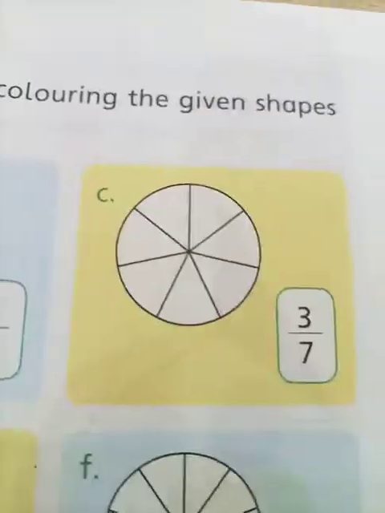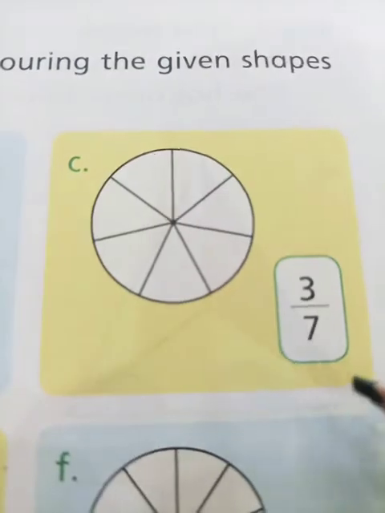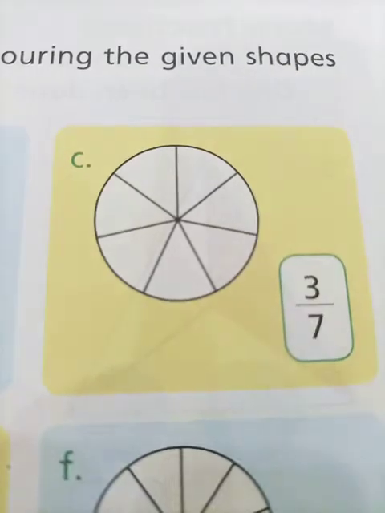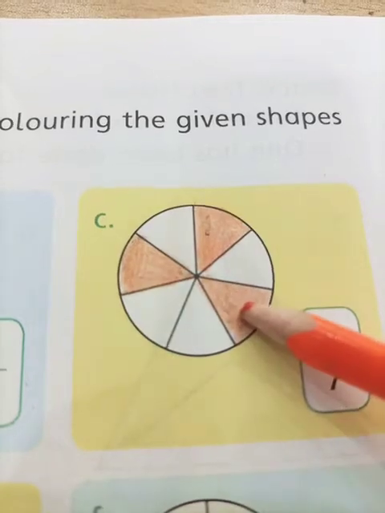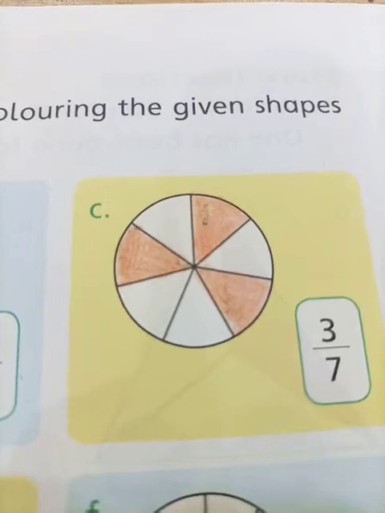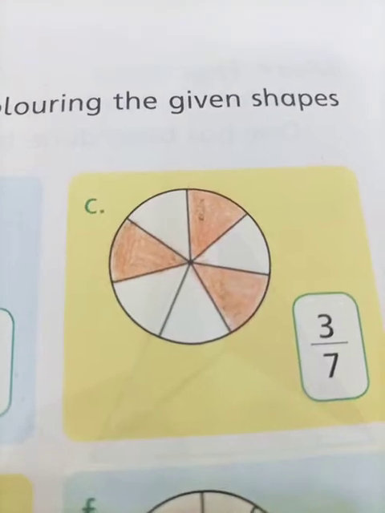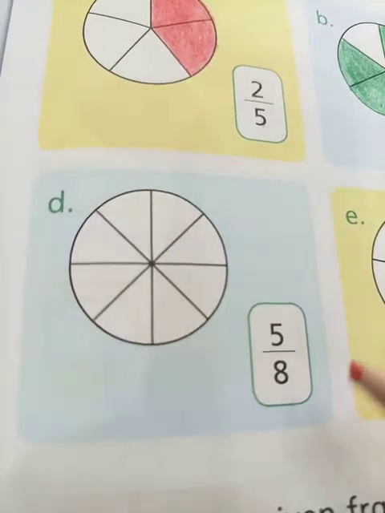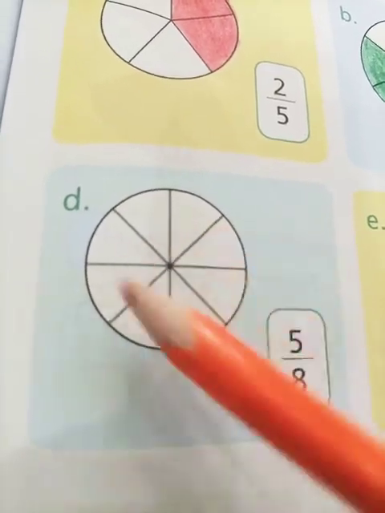Now part C, in which the fraction is showing us that out of the 7 parts you are going to color only 3 parts. Students, you can color the parts of your choice. Look at this students, I have colored 3 parts of this shape of my choice. You can color it with your own color or favorite part. Okay students, come toward the next part D. In this, the fraction is showing that you are going to color 5 portions out of the 8. Okay students, here I am going to color it.